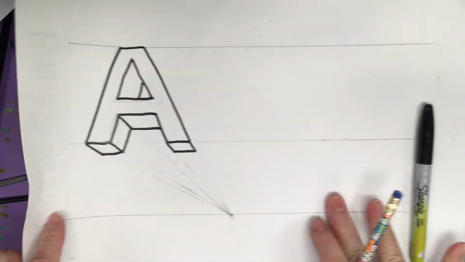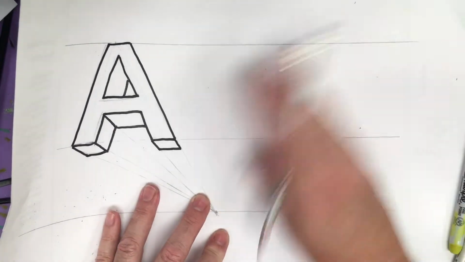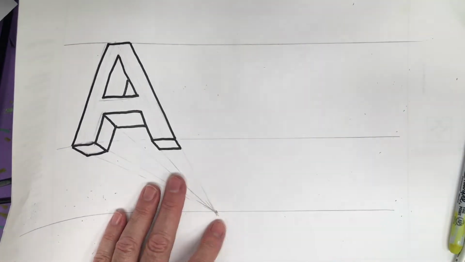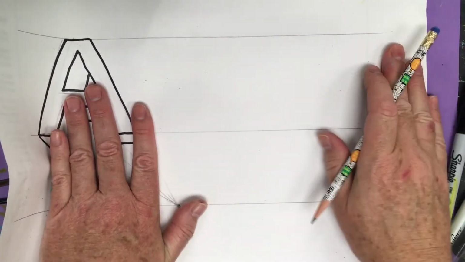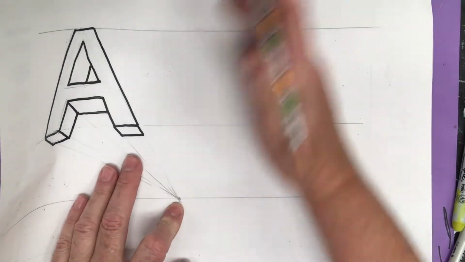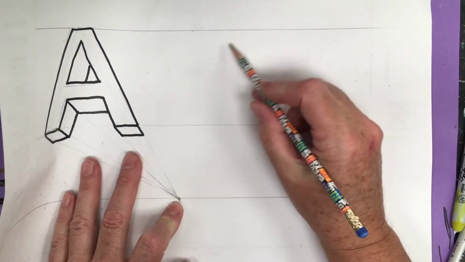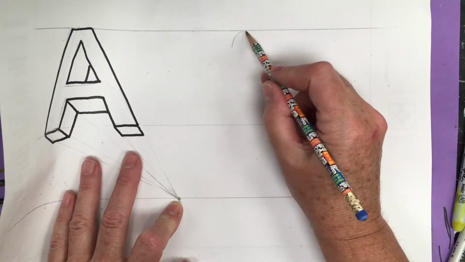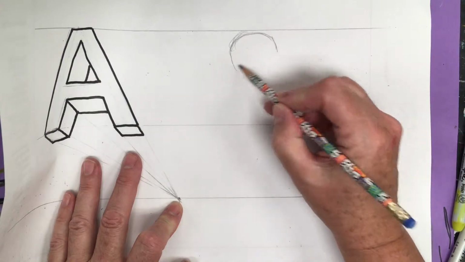Now I'm going to show you how to make a letter that is curving. And I'm going to stick it on this side because if I do it straight up, you don't see it as well. So I'm going to do it on this side of the page, and it's going to come back to this vanishing point. And I'm just going to pick a difficult letter. I'm going to do an S because it seems to be the curviest of all letters.